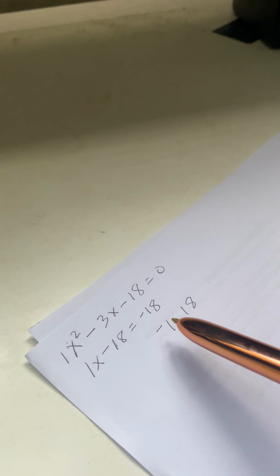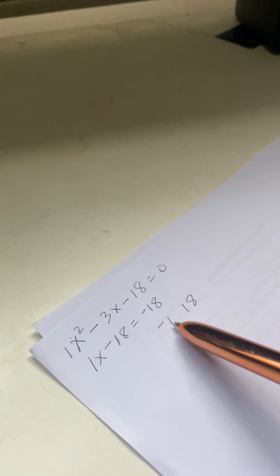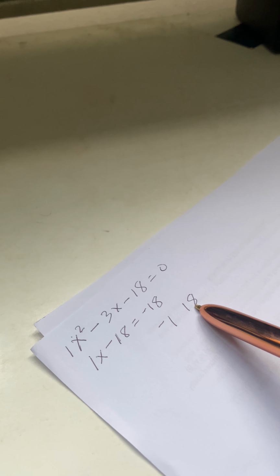We look at two factors which you multiply together to get minus 18, like minus 1 and 18. But when you add them together, they should give us what? Minus 3. That's the whole point in this.